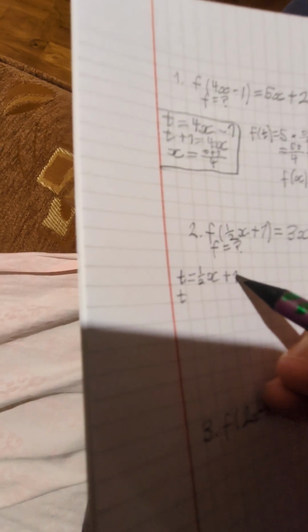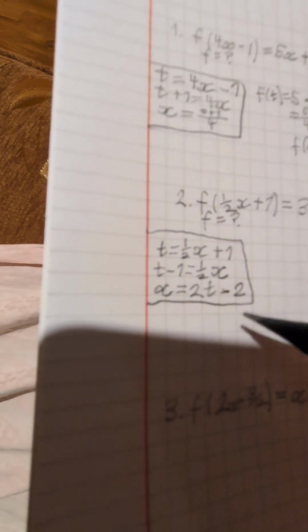So now we're going to put this 1 to the other side. What you do to one side, you do to the other. If we have a plus 1 and we want to bring it to the other side, we have to minus 1. So t minus 1 is equal to half of x. Now we need singular x, so we're going to times everything here by 2. So half of x times 2 is x, so x is equal to 2t minus 2. As I say, I like to put this all together in a square so we don't get confused.